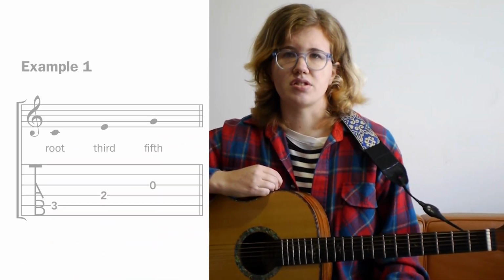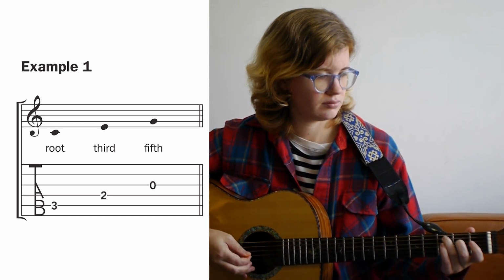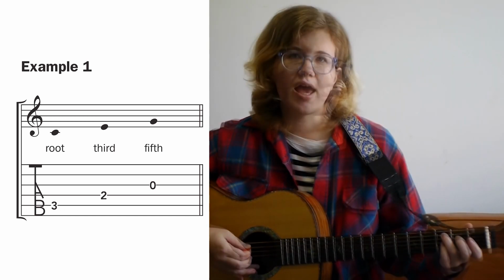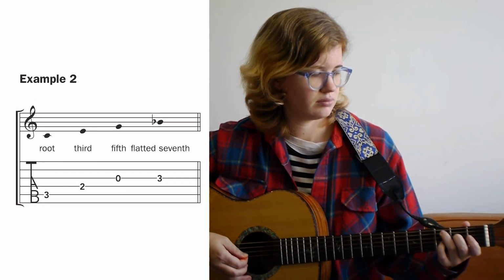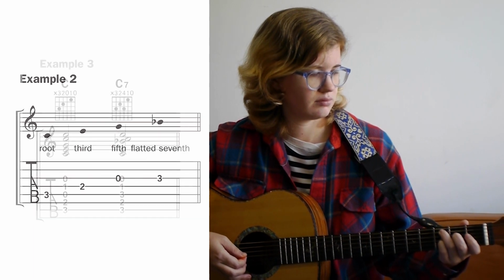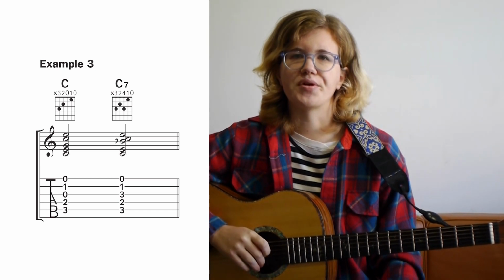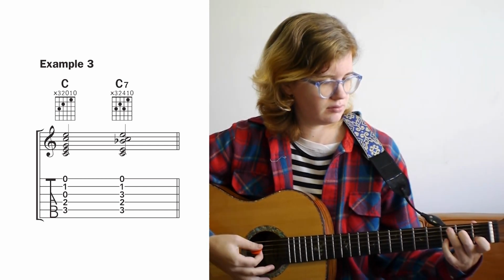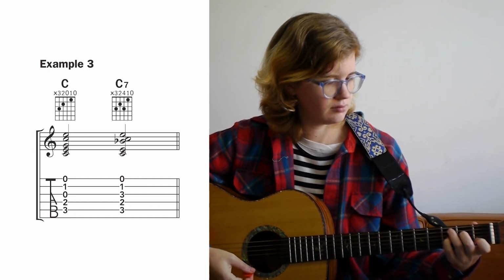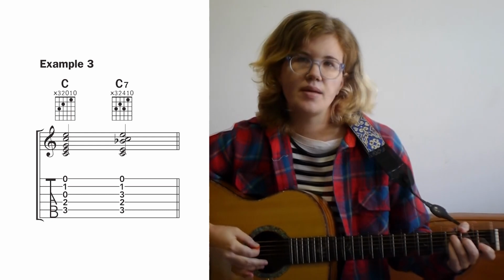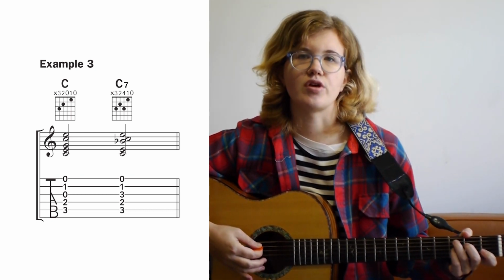Example 1 gives us the notes in a C major triad. Example 2 gives us the notes in a C7 chord. Example 3 gives us an example of moving from C major to C7 using open chord voicings. Keep in mind you don't have to use all 5 strings. For example, you could use the 3rd, 4th, and 5th strings by themselves.